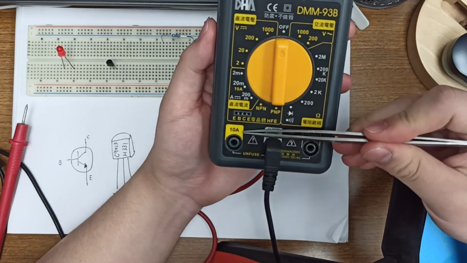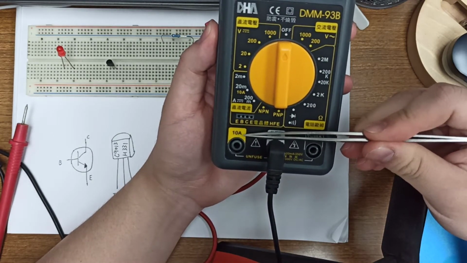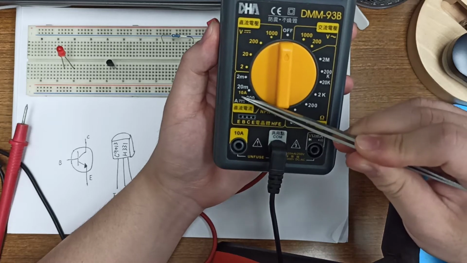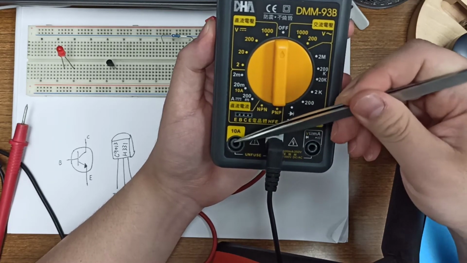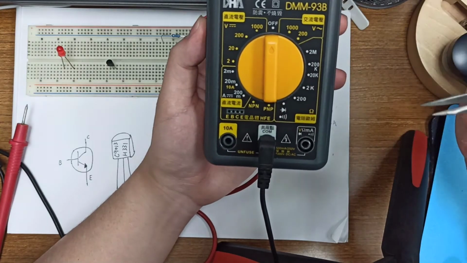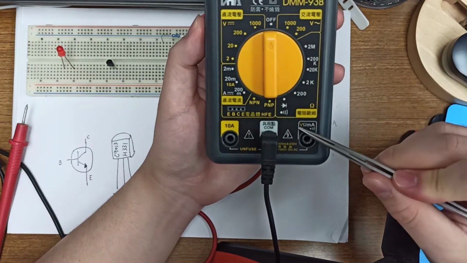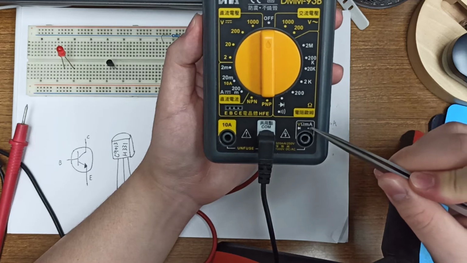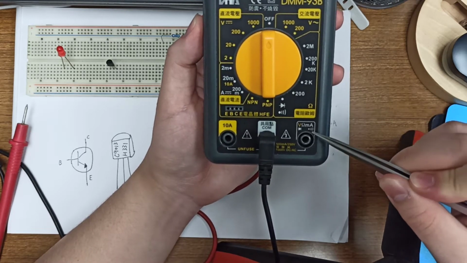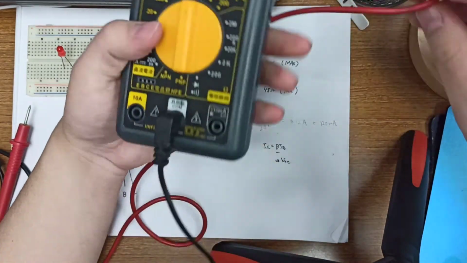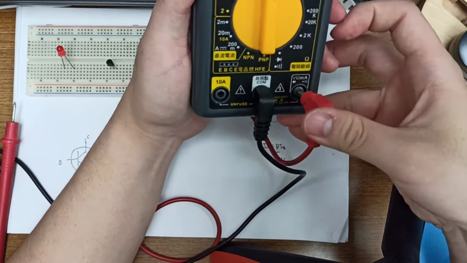This one is 10A, which means we need to measure the 10 ampere current. So when you need to measure the current, plug into this port. But if you want to measure the voltage, resistance, milliampere current, or the diode check or continuity check, just plug the red one into this port.